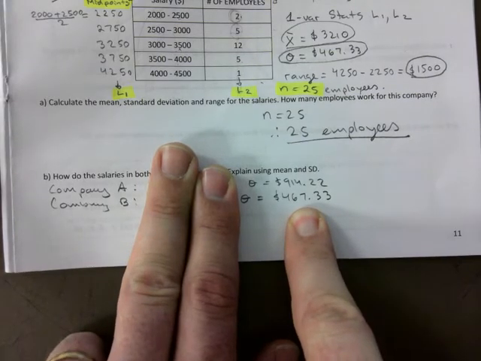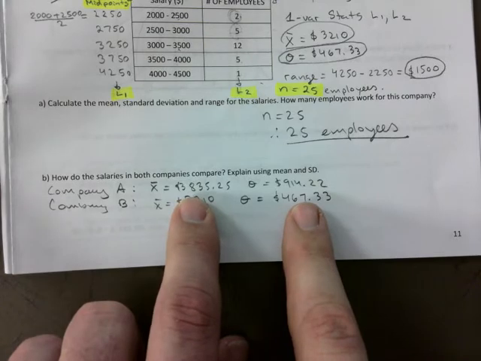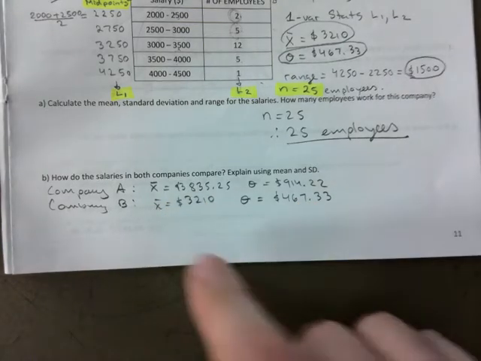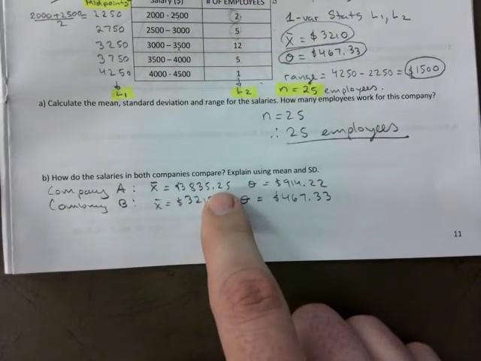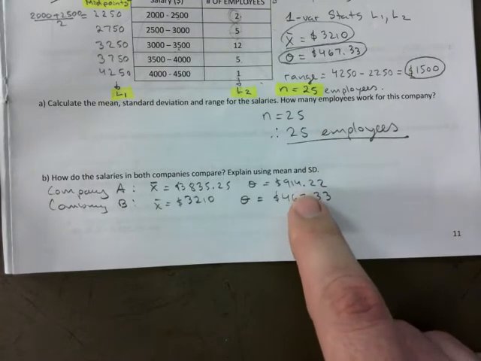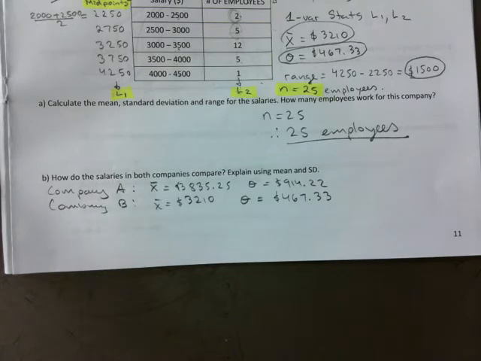So, although company A has a higher average, the standard deviation is greater, which means that the salaries are more spread out. So you could actually be potentially making a lot less than the top paying person, right? Because it's kind of spread out.